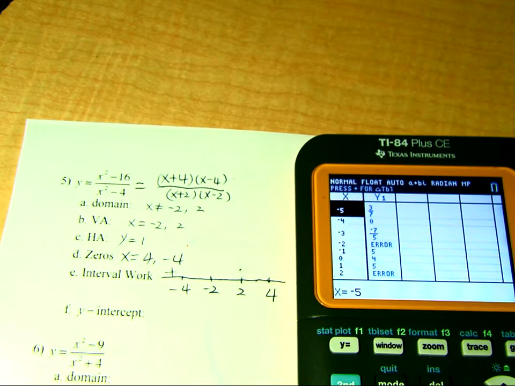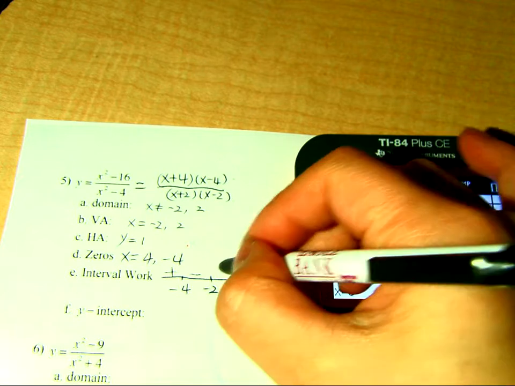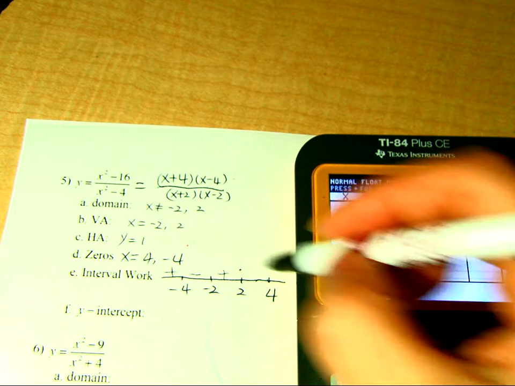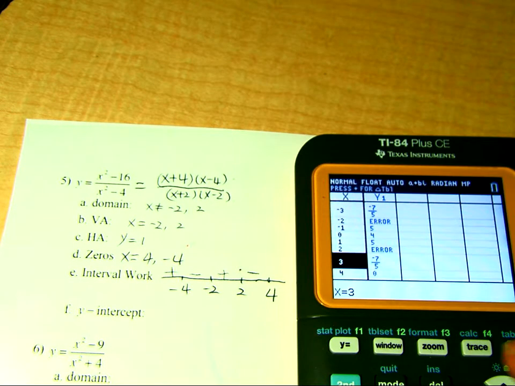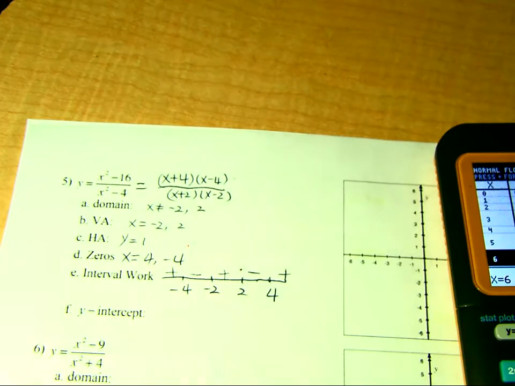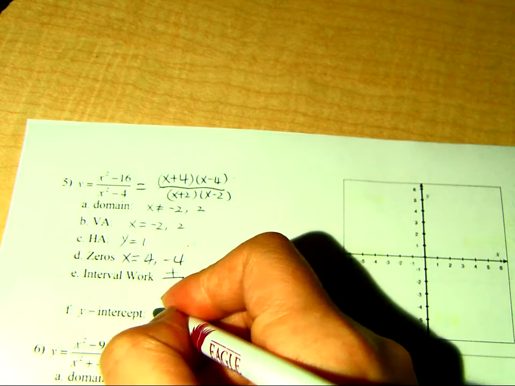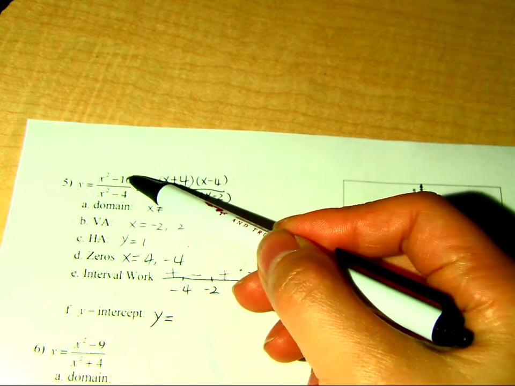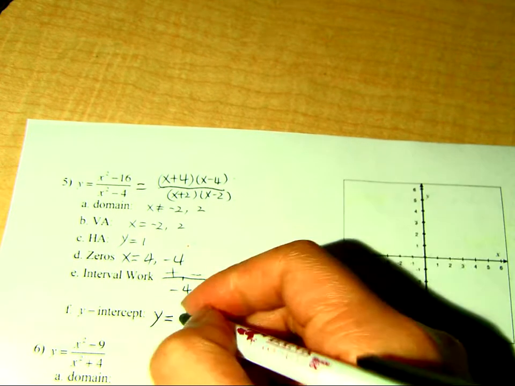Between negative 4 and negative 2, let's do negative 3. And that's negative. Between negative 2 and 2, I can use 0, so positive. And between 2 and 4, I can use 3. That would be negative. After 4, positive. Okay. Y-intercept. When x equal to 0, negative 16 over negative 4 will be positive 4.